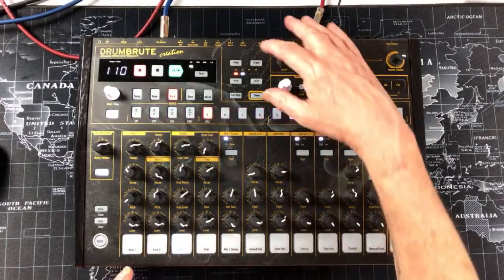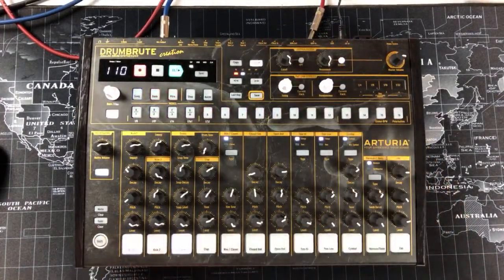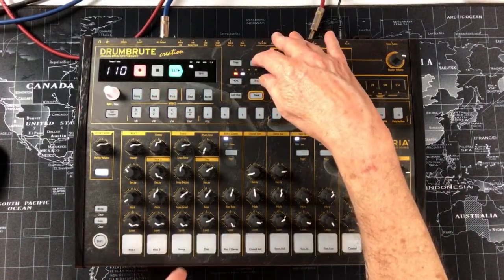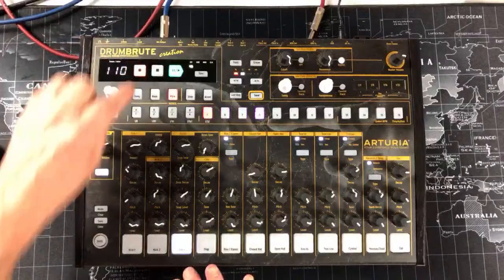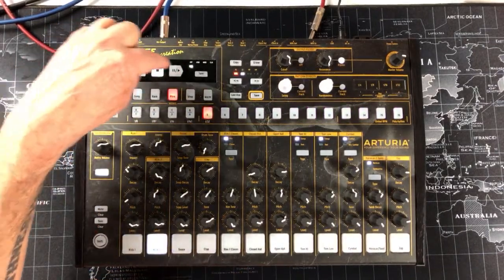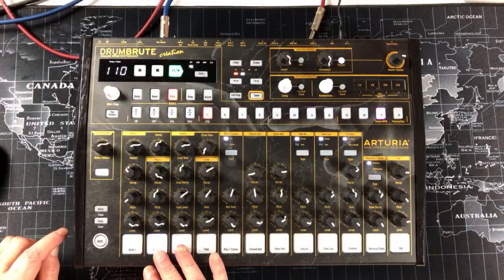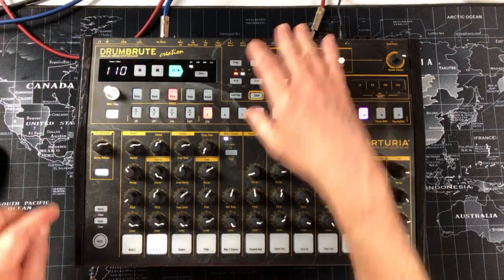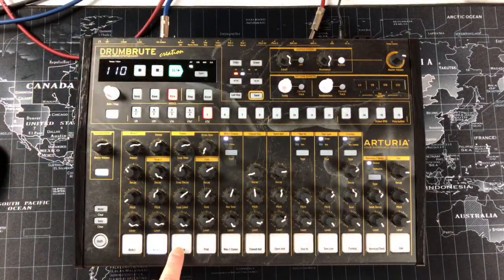Now I didn't want that snare, so I'll erase that. And actually I'll erase that as well, because I want to start again. I want this one. I'm going to erase this kick and the snare again. I'll get this right in a minute.